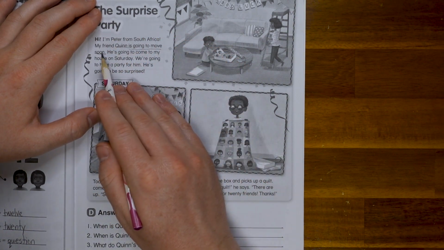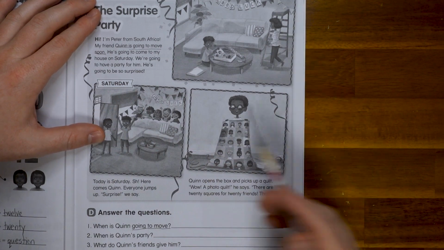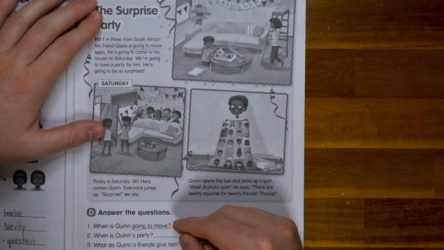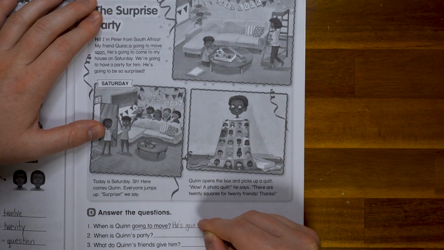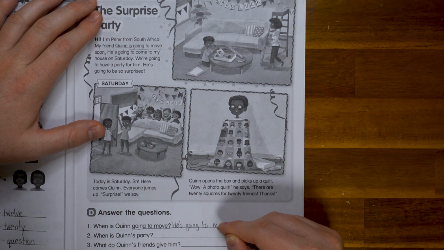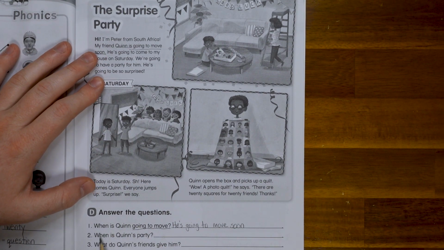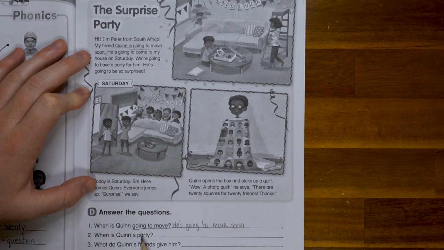Soon means in the future, a little bit in the future. So we can change Quinn into he, because I know Quinn is a boy. And we'll say he's going to move. He's going to move soon. Done. Number 2. When is Quinn's party?